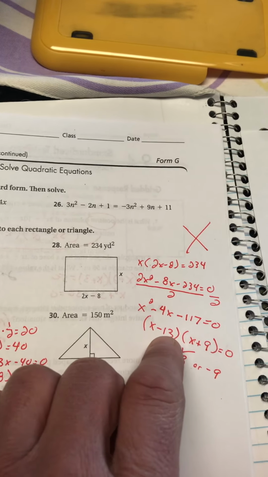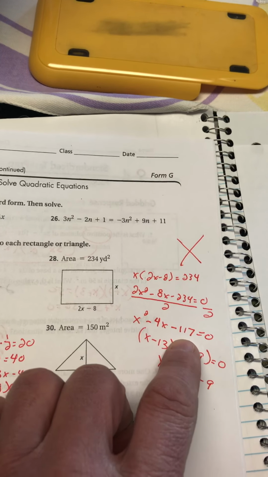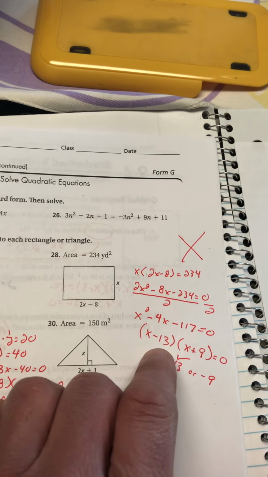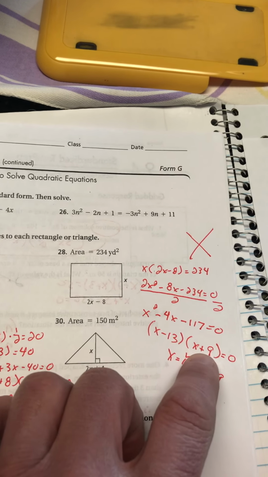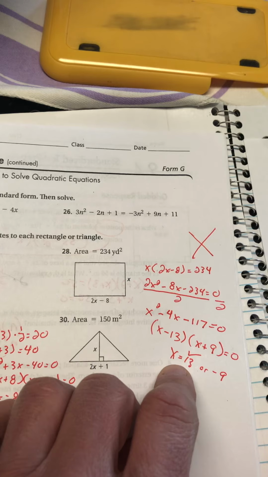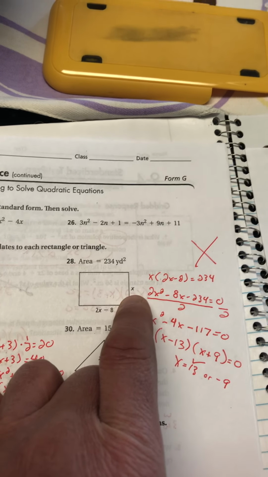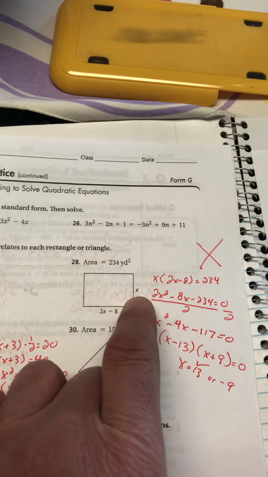And once I factor this, it took me a minute to find two numbers that multiply to get negative 17 and combine to get negative 4. Grabbed the calculator, checked it out. So I ended up getting x minus 13 times x plus 9. X is either going to equal 13 or negative 9. Once again, that negative 9 is an extraneous answer. Don't really need it for this problem.